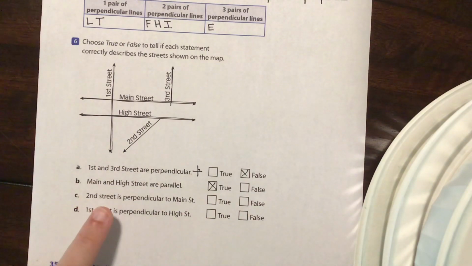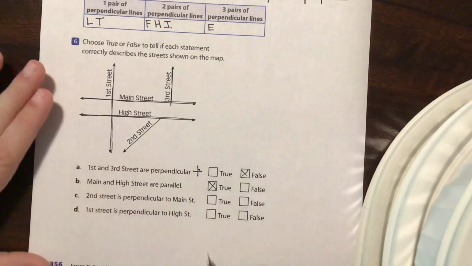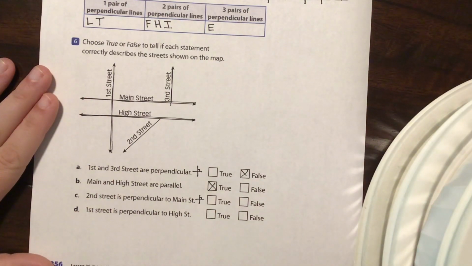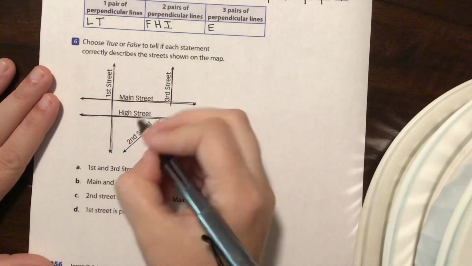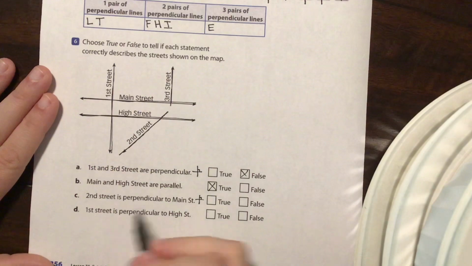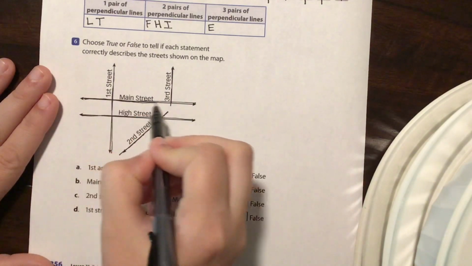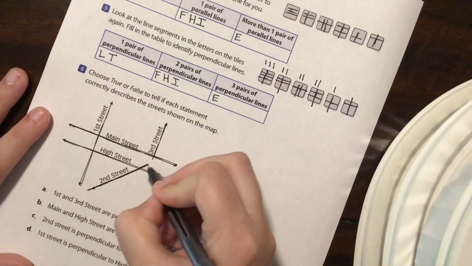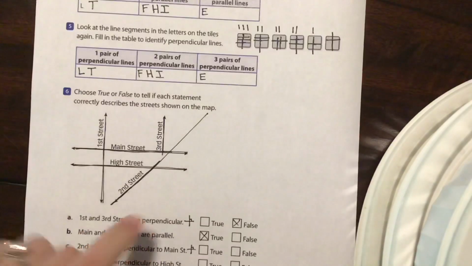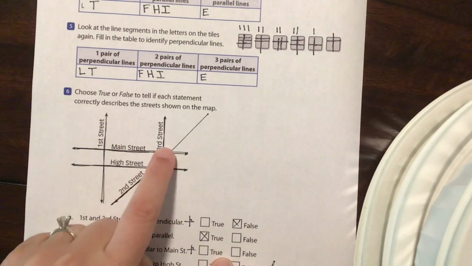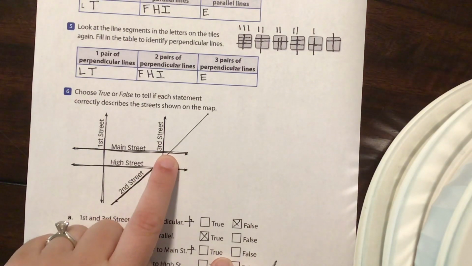C, Second Street is perpendicular to Main Street. That means they should cross at that perfect 90-degree angle. Second Street runs this direction, and Main Street runs in this direction. So I'm going to extend Second Street to show it does cross. That is true. Second Street eventually would cross Main Street.